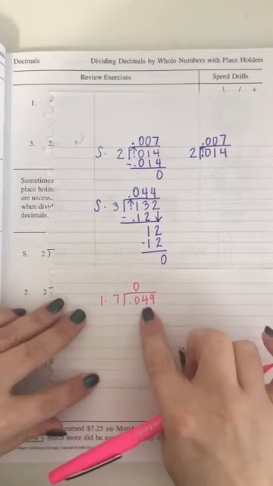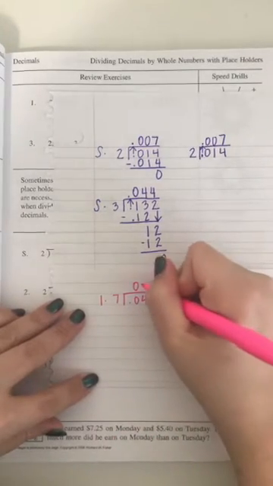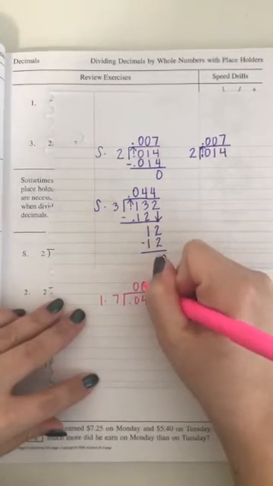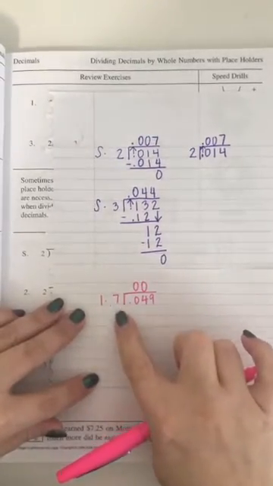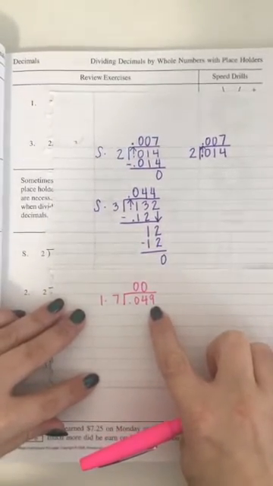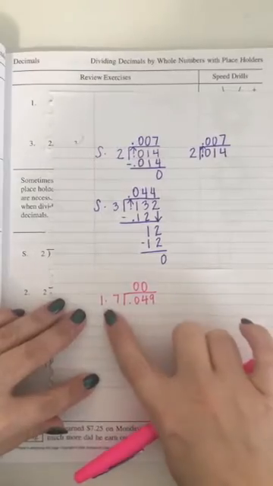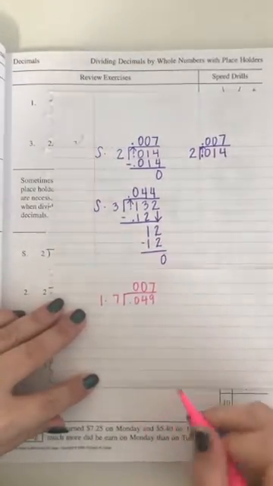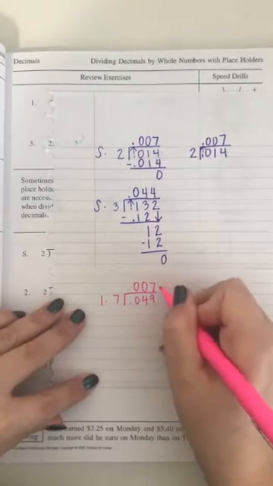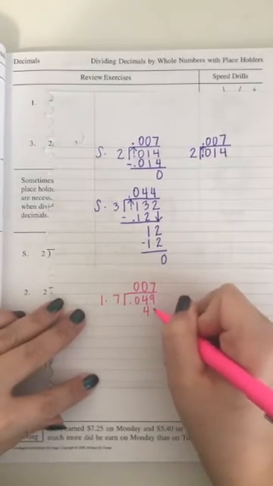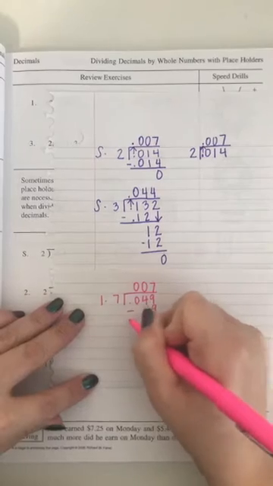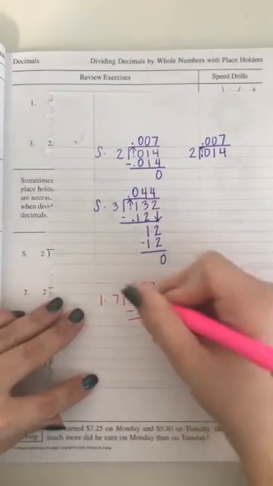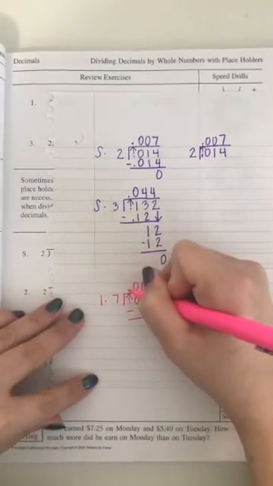7 cannot fit into 4. So we would put another placeholder. But can 7 fit into 49? Yes, 7 fits into 49 7 times. In fact, it fits into 49 exactly 7 times. So we will not have a remainder. And then we would move our decimal up.